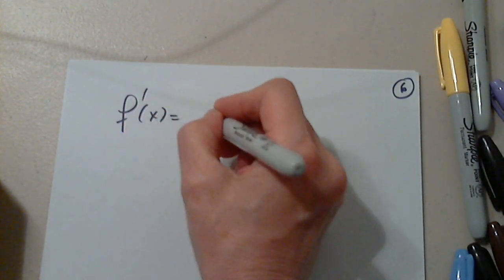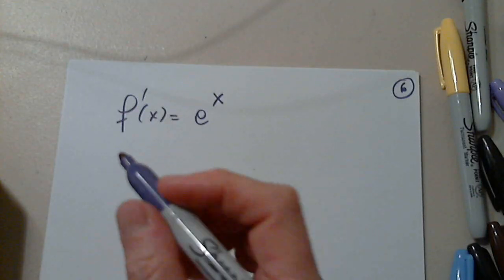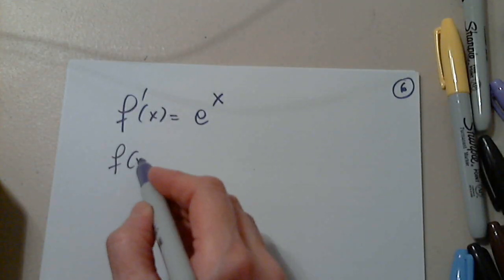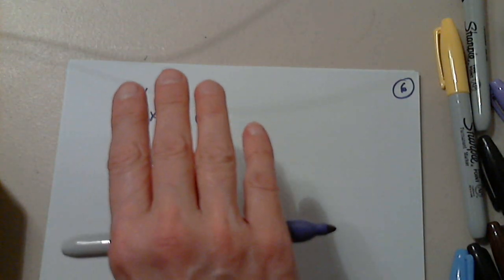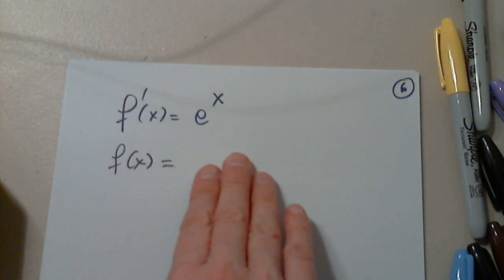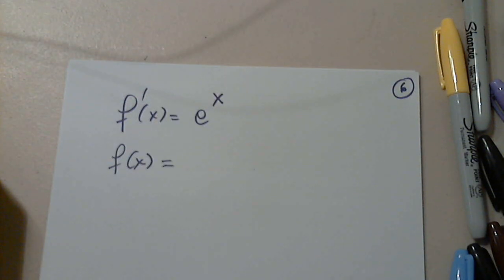So if I have f prime of x equals e to the x, can anyone give us the most general antiderivative, the function whose derivative is e to the x? But I want first the most general antiderivative. It's okay if you're wrong. Just try, please.